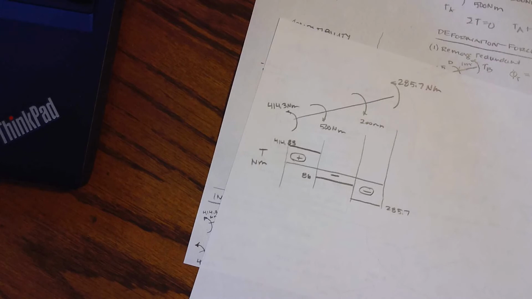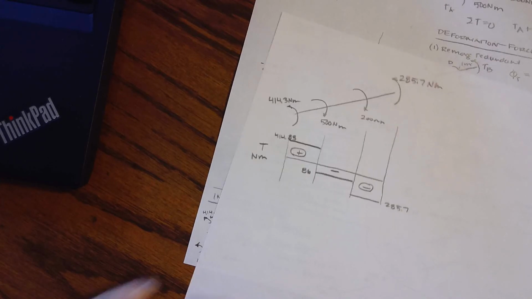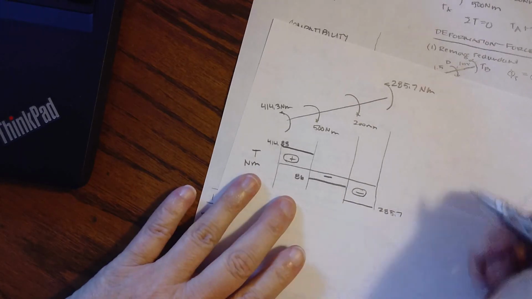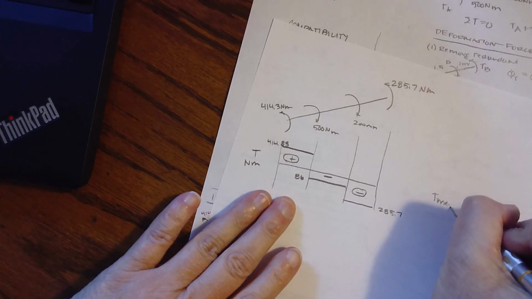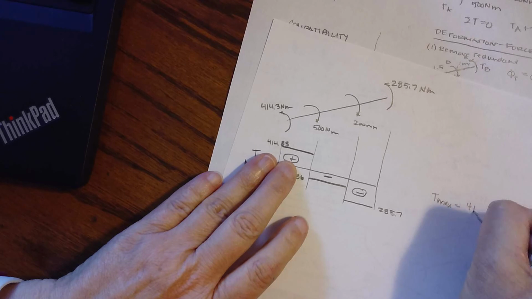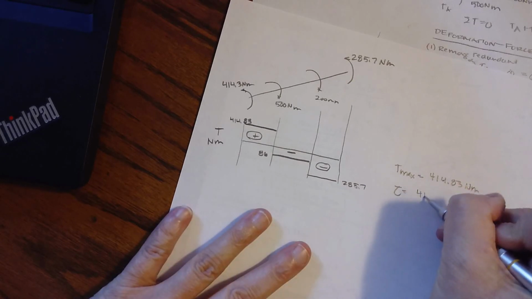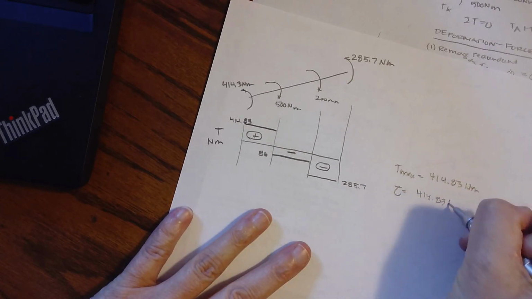So if I'm looking then at my shear stress, the absolute positive magnitude is going to be where I have my maximum torque, which is 414.3 Newton meters. So my shear stress is going to be 414.3 Newton meters.